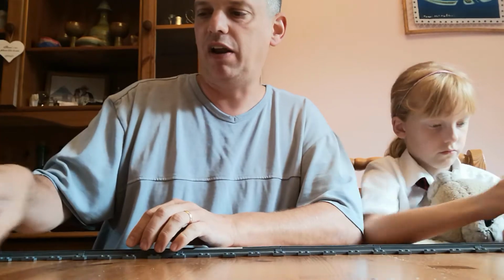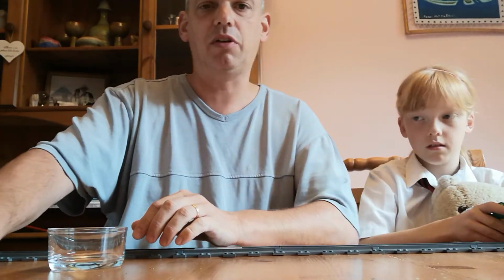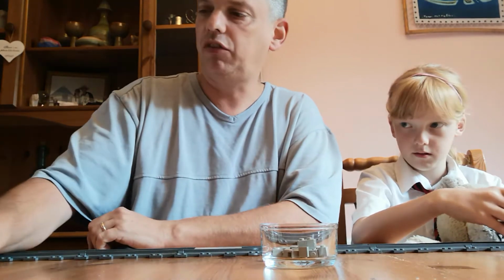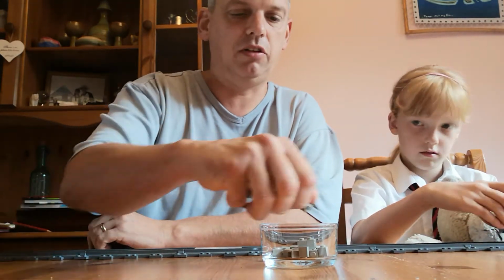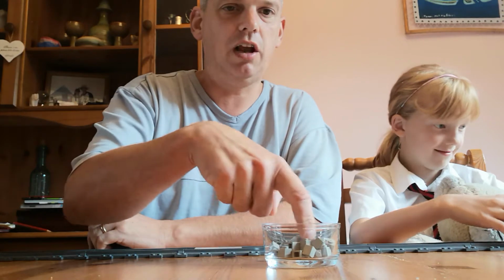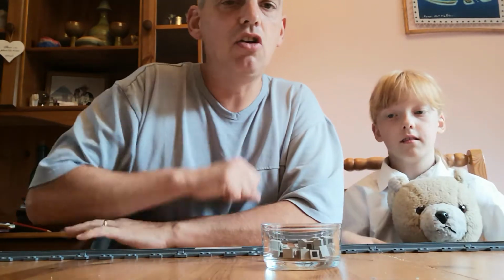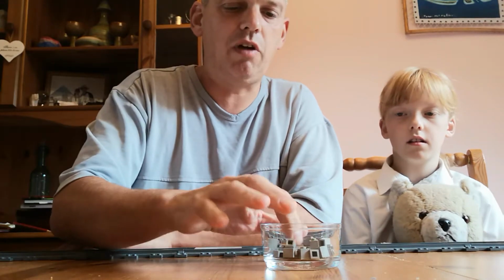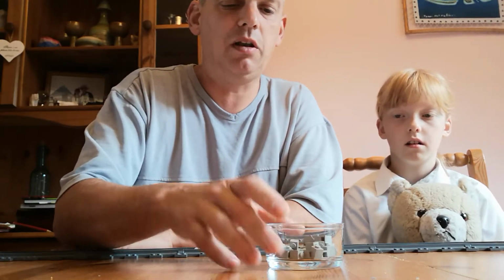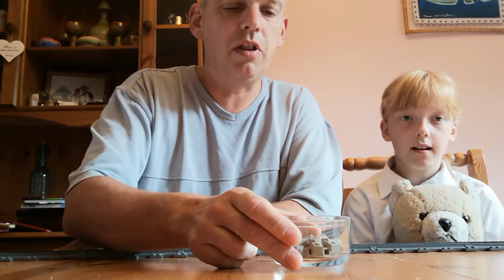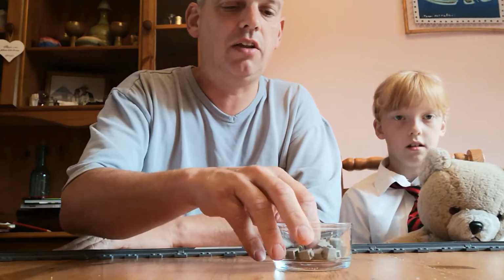So one way to arrange the particles, again, if we just imagine we've got our Lego bricks here, if I put them into this glass dish here, I've just filled it with particles. The particles are now free to move. You can see them moving around in there, and they're not stuck together. So this would represent a liquid. In a liquid, the particles are close together, you can see they're all next to each other, but they're not in any fixed pattern, and they're free to move.